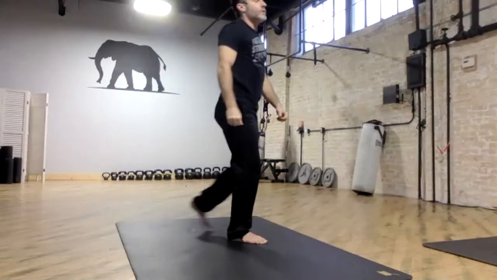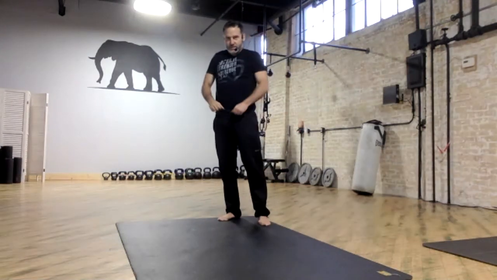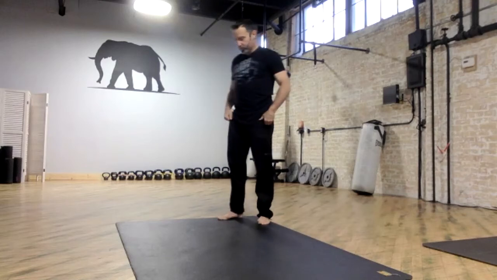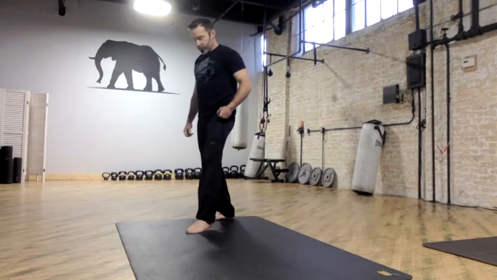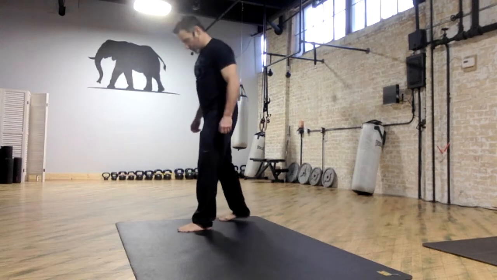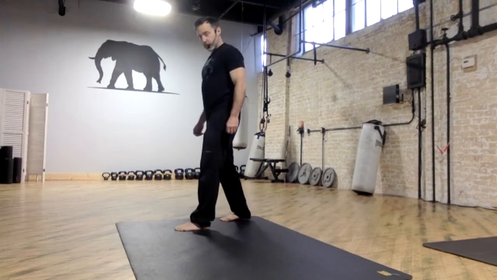And come out. Whew. That one's dirty. I know. Those shoulders just get on fire. All right, so we're going to change sides. So we're going to be here, one foot in front of the other.